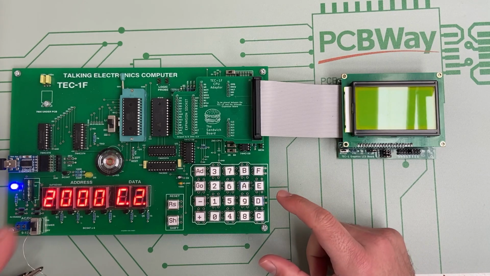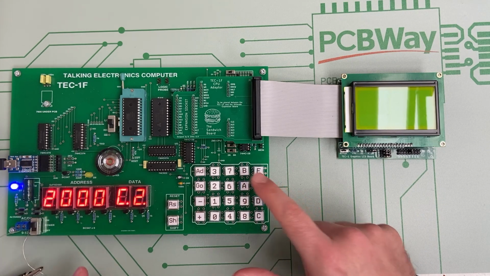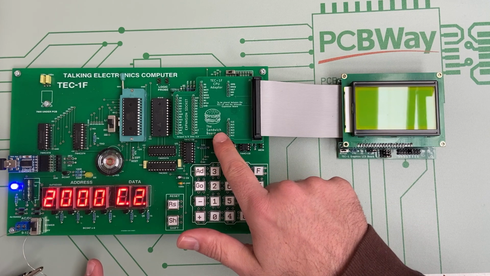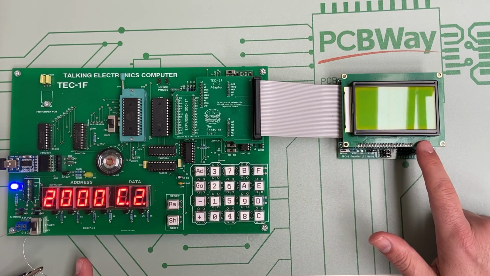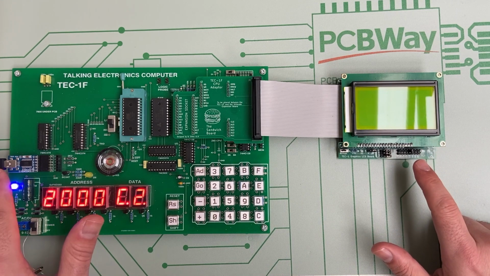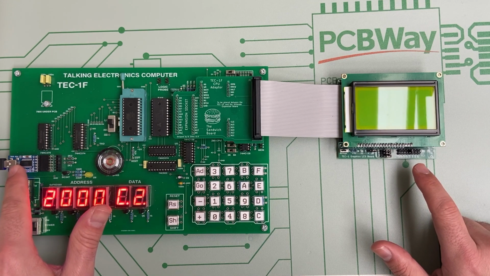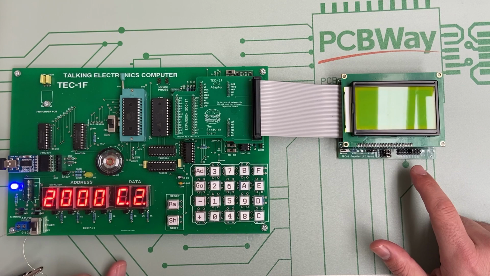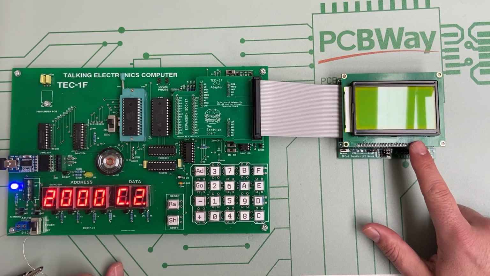So here is my setup, the usual suspect, the Talking Electronics TEC-1F, connected via this expansion board that I created through an IDC cable into the PC board for the LCD screen. And over here I've got my serial connection so I can transfer all the code from my computer to the TEC. Let's now have a closer look at this PC board and get some graphics displayed on it.